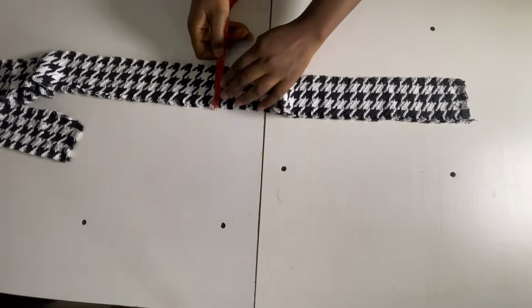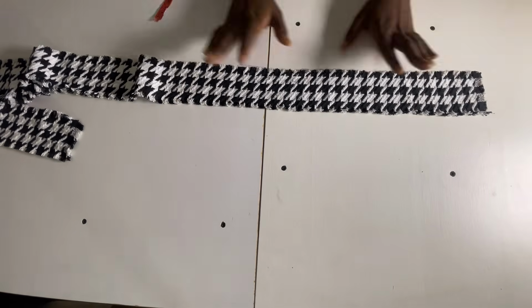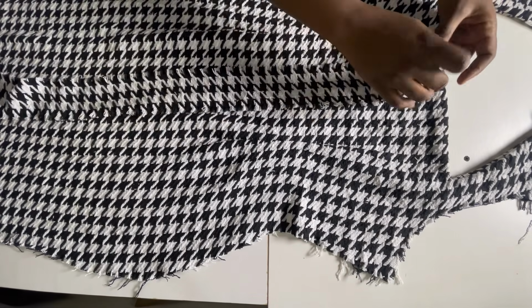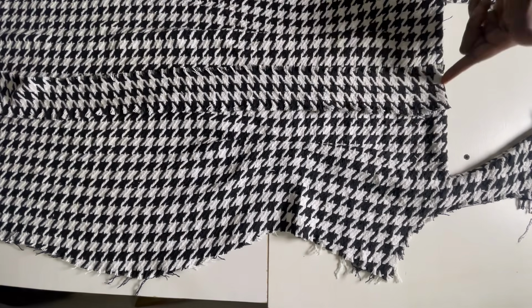So this is a long piece of fabric. I just cut it out long. No actual measurements, just that it is 3 inches wide. So I placed it in the middle of the front piece of my dress. So you fold the upper part this way.